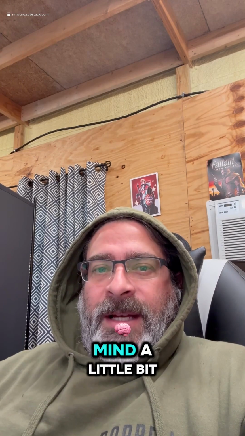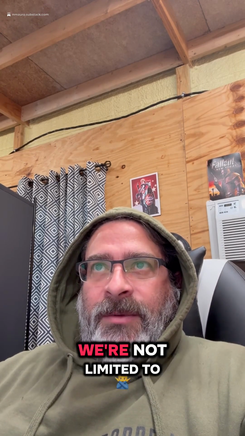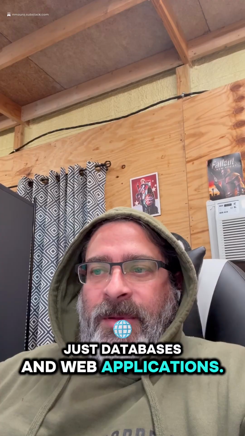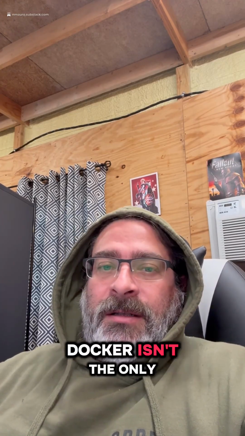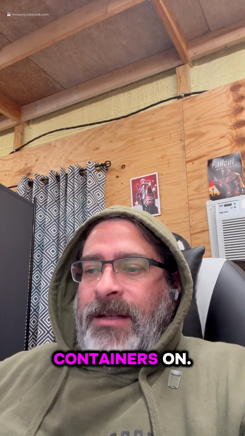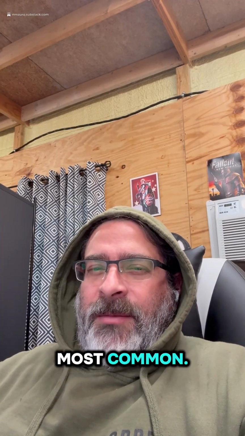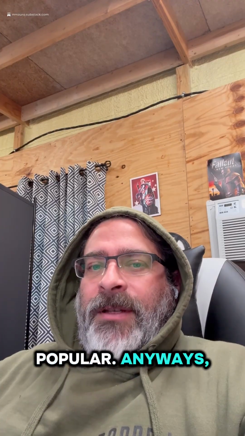Hopefully this opens your mind a little bit on how to use these things. We're not limited to just databases and web applications. There are many uses for Docker and containers in general. Docker isn't the only software that you can run containers on, but it is probably the most common, most popular, I would think.